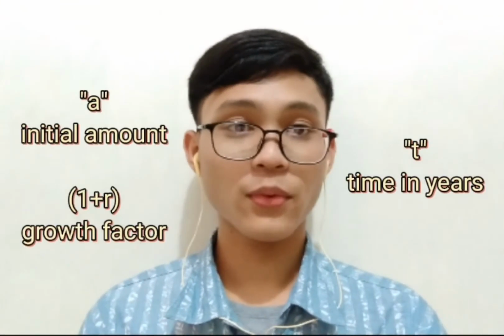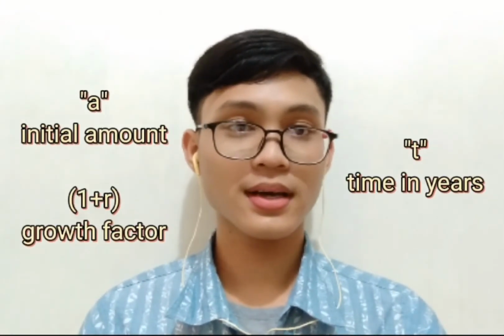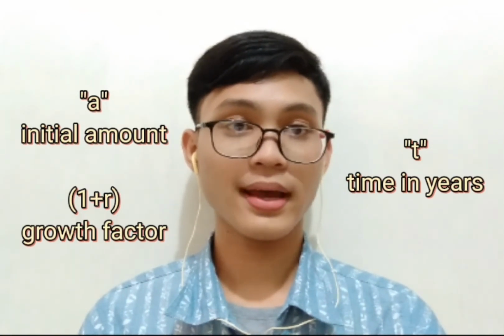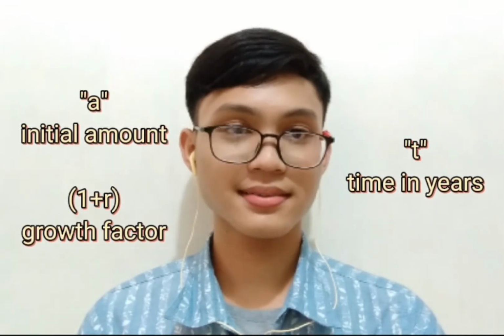Next, the exponential growth models. The exponential growth models can be identified into two: the simple and the compound interest rates. In simple interest rates, we use the formula y equals a times the quantity 1 plus r raised to t, where a is the initial amount, 1 plus r is the growth factor, and t is the time in years.